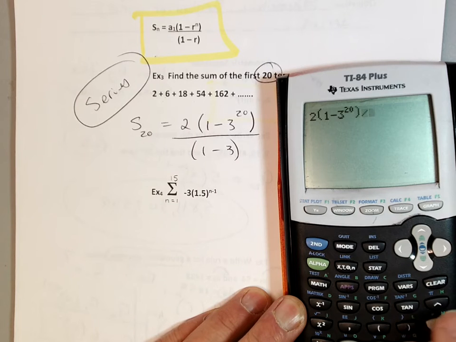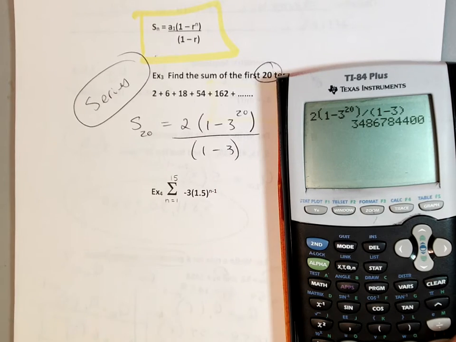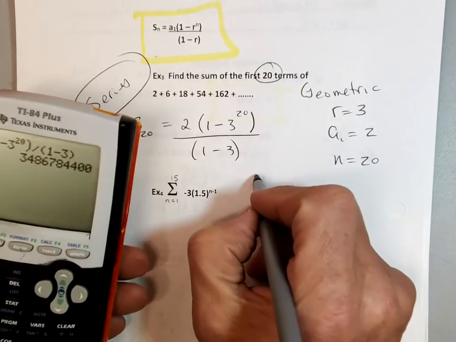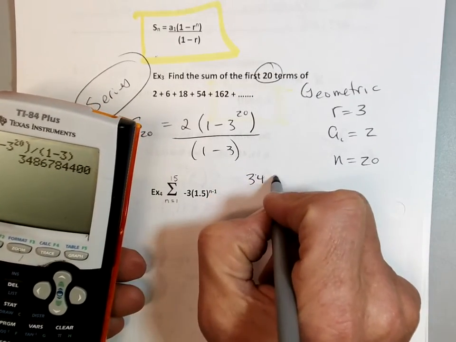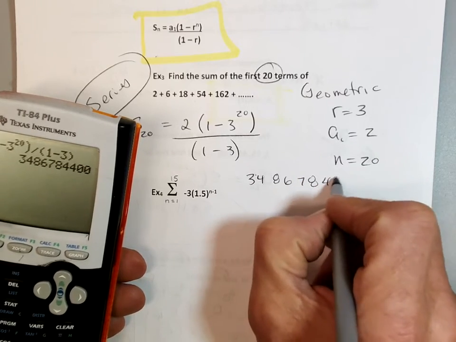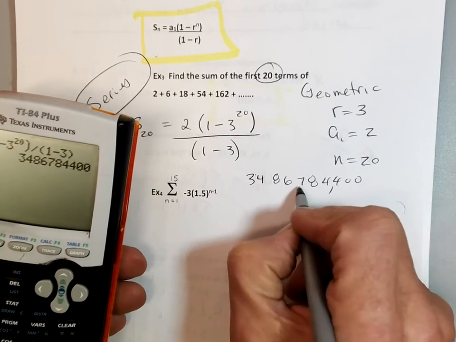I'm going to make some mistakes today, huh? We both said it. Yep, minus 3. Okay, right? Does that look right? Boom. Whew, big number, huh? Okay, let's write that down. Big number. I got 3, 4, 8, 6, 7, 8, 4, 4, 0, 0, comma, comma, comma.